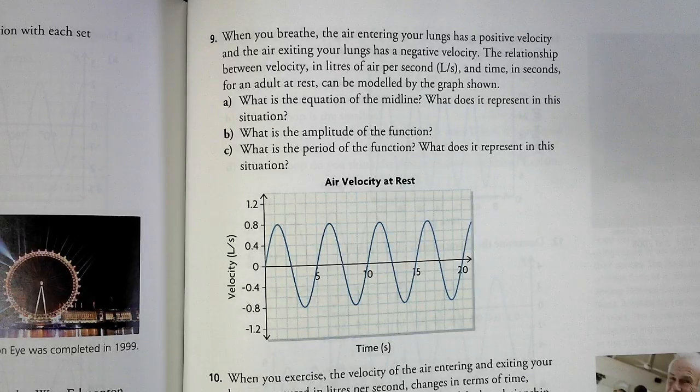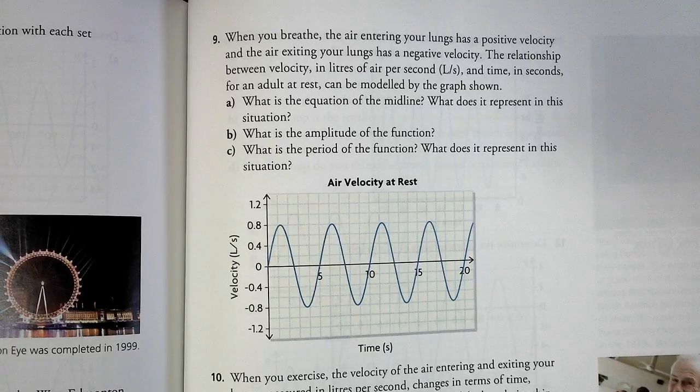This is the relationship. So the midline would be 0, which represents the average air velocity, which, as we discussed in yesterday's homework solutions, we better hope would be 0 or bad things happen to us medically. The amplitude is the difference between the midline and the max, so that's 0.8. And the period of this function is 5, so on average, a person at rest takes 5 seconds to breathe in and out.